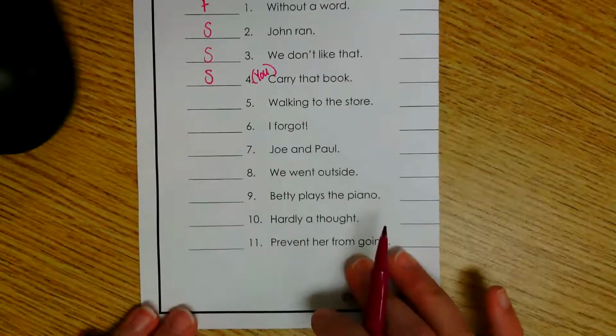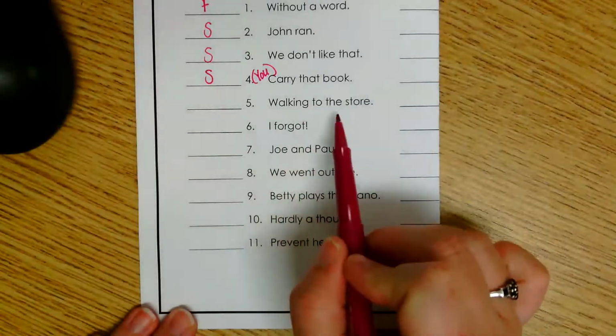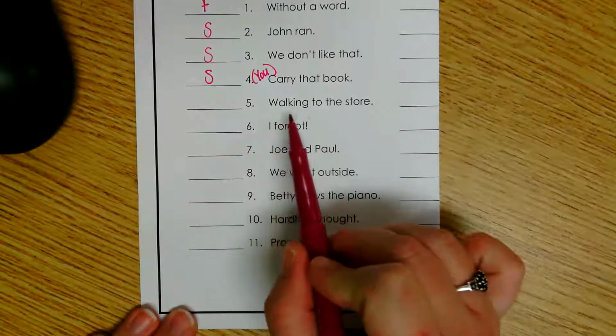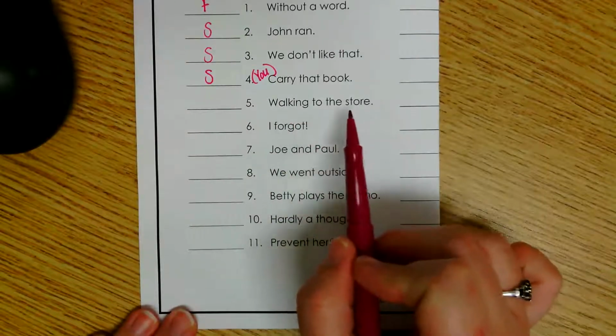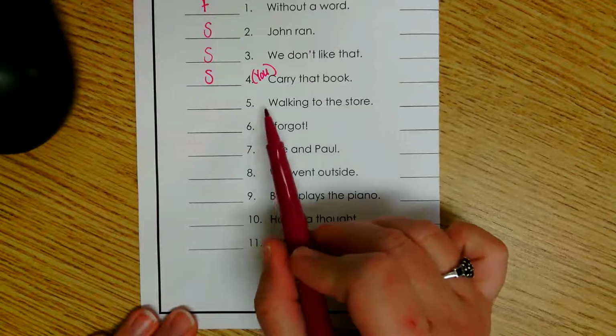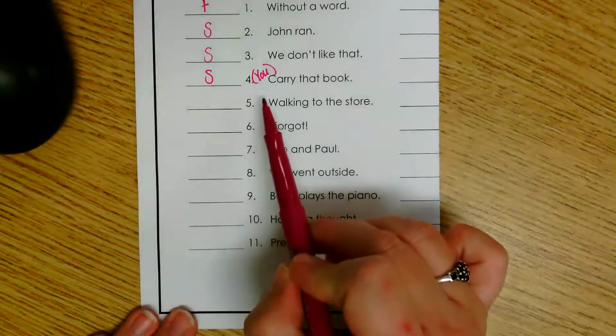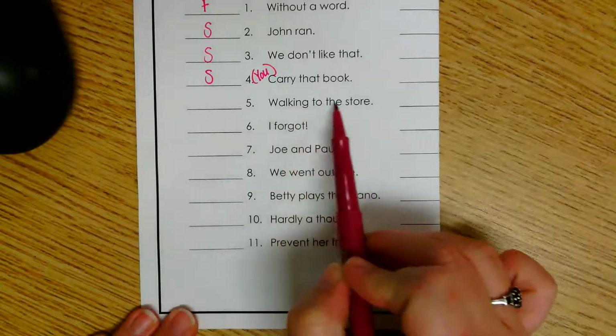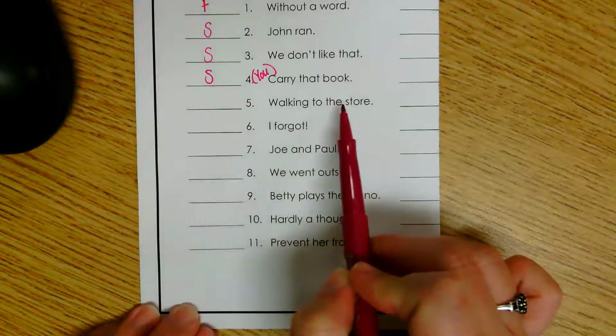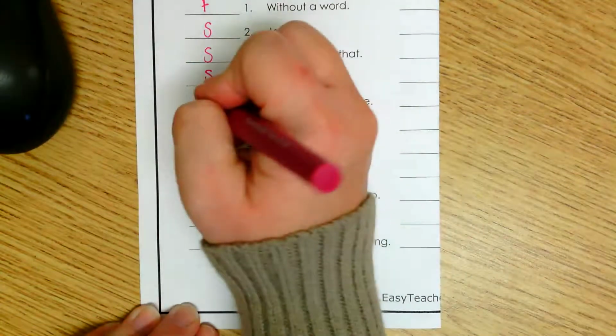Now let's look at number 5, "walking to the store." I know what someone is doing. Someone is walking to the store, but I have no idea who. Now, this would not be an understood you because it would not make sense to say "you walking to the store." So because this has a predicate but no subject, because we don't know who's walking, this is a fragment.